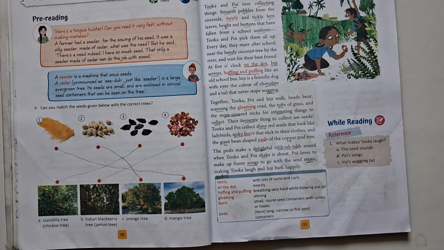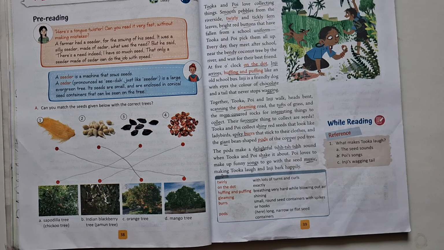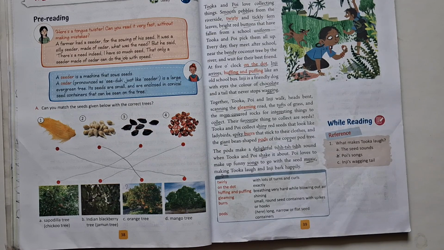Kids, do you have any hobbies? Collecting coins, collecting different types of pictures, collecting seeds, flowers, leaves, or drawing.